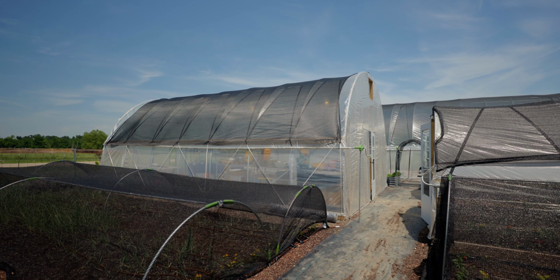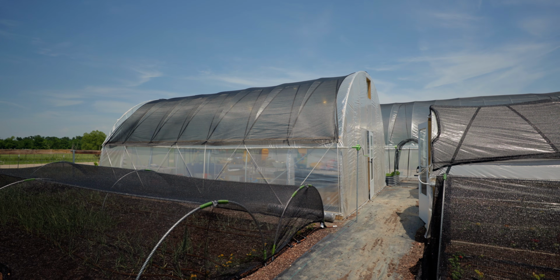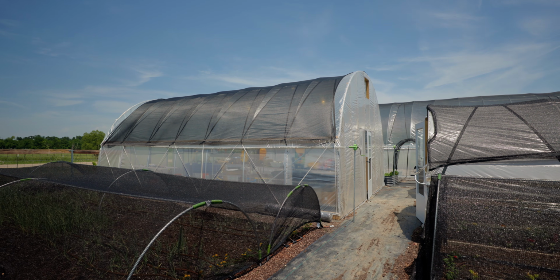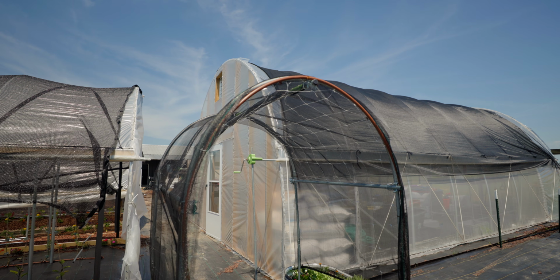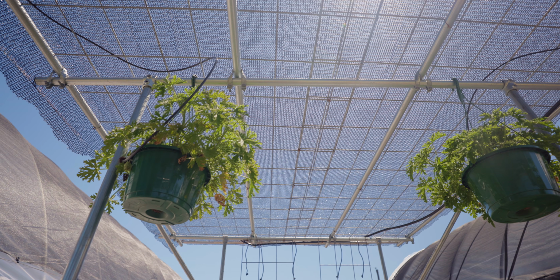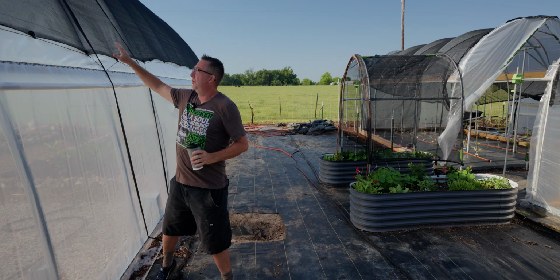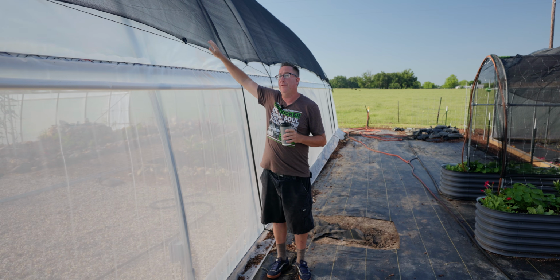And I think that's very clearly shown right here, where our propagation house, where our most tender plants in a southern state, we've chosen to use 70% and a little shade structure here and over there, versus our 30-footer, which is going to be heat-loving, diversified crops.